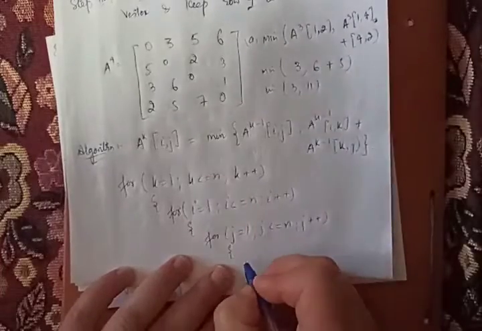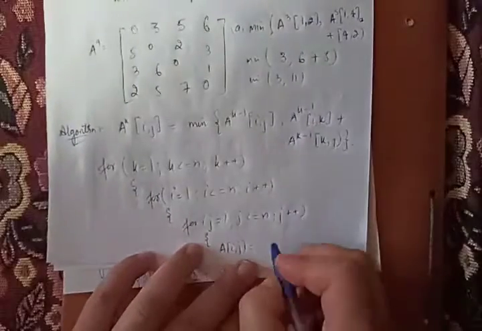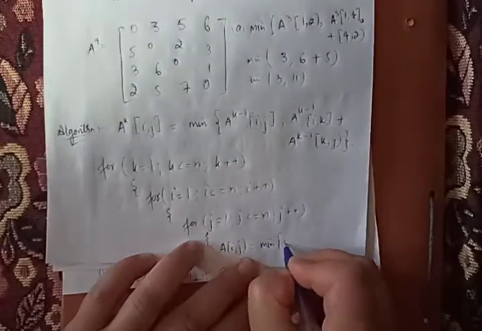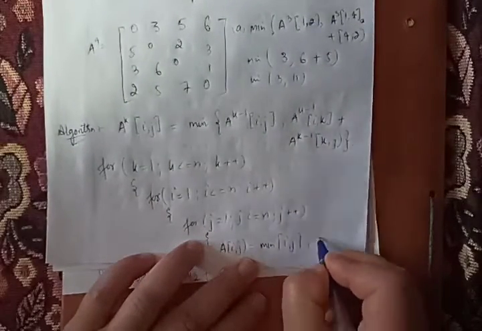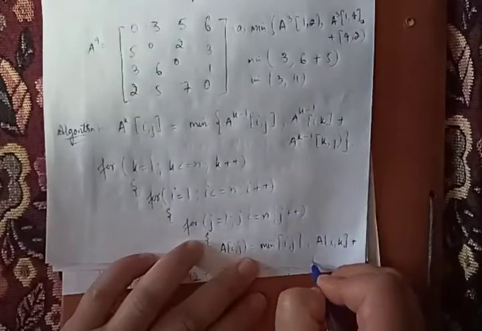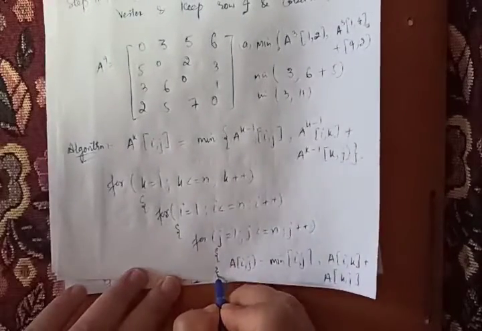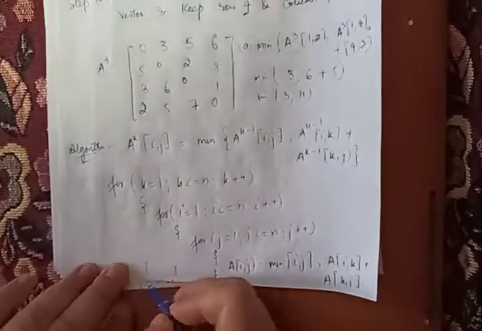Out of all this, we only take the minimum value. हम मैट्रिक्स में कौन सा वैल्यू डालते हैं? मिनिमम वैल्यू. A of I comma j comma A of I comma k plus A of k comma j. इसको यहाँ पे बंद कर लें तीनों चीज़ों को.